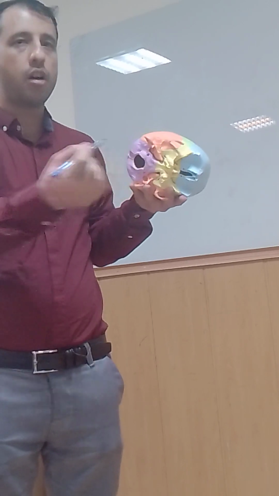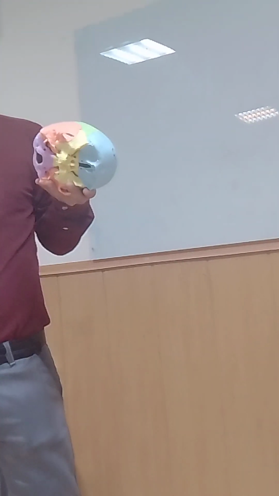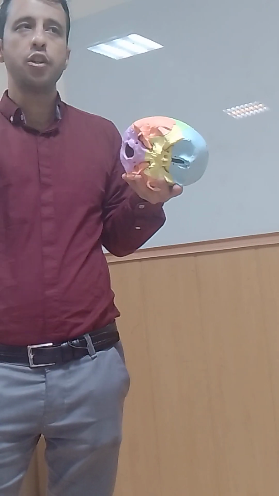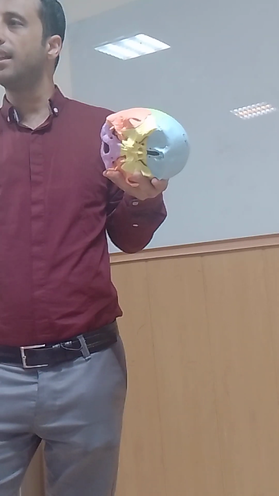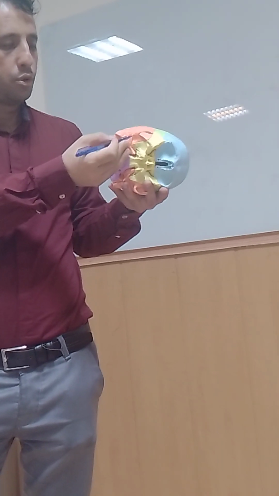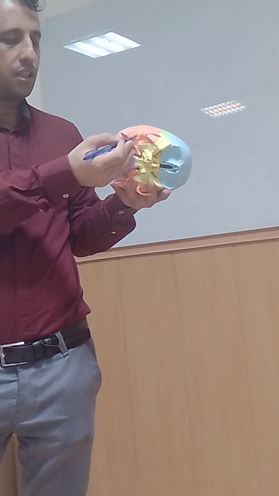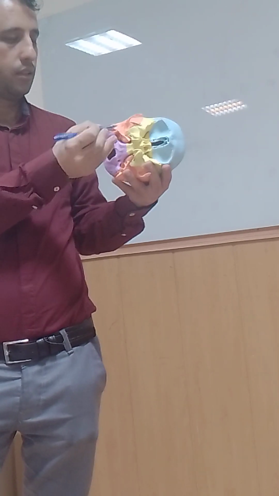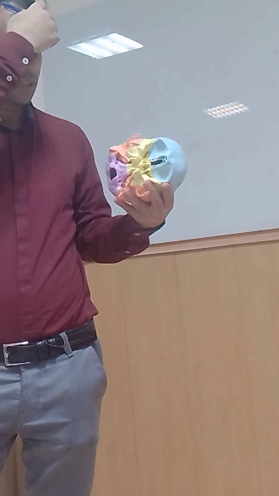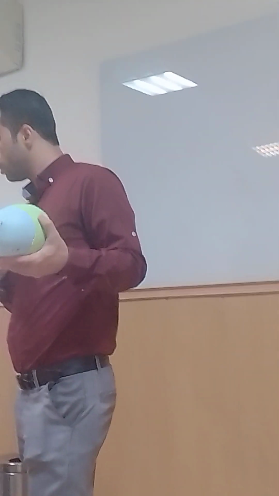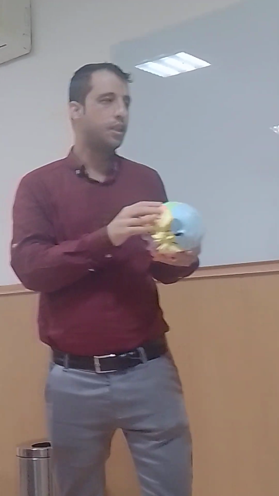Why do we name it the articular tubercle? Because it is the articular surface which attaches to the condyle of the mandible. And posterior to the mandibular fossa, you can also see a tubercle. This is named the postglenoid tubercle. This is the external surface of the squamous part.